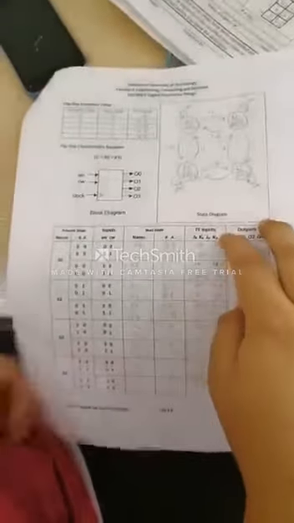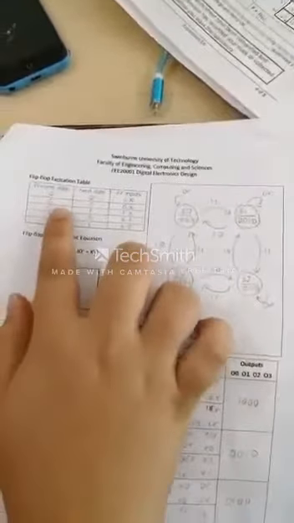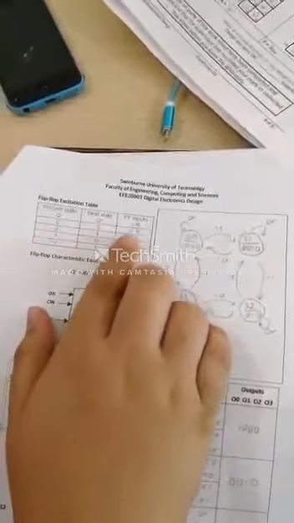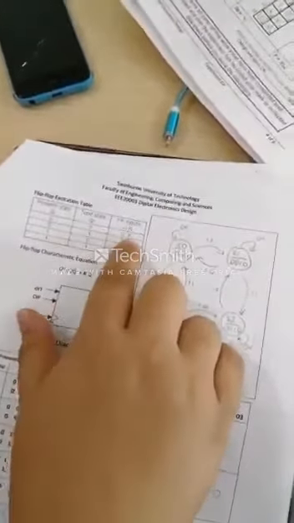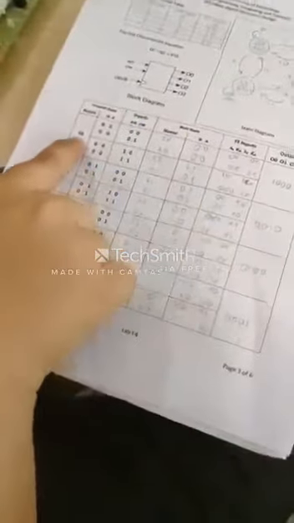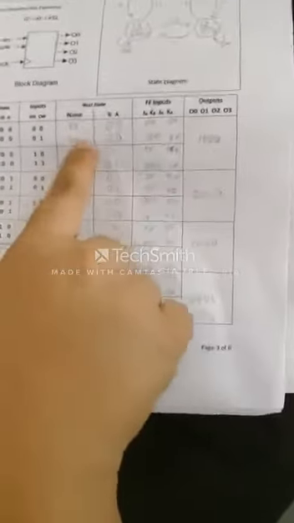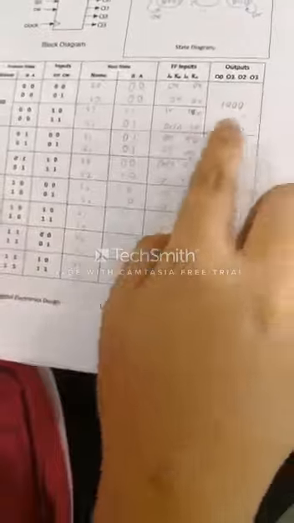So this is the flip-flop excitation table, which presents state 0, 0, and this is the flip-flop input. J is 0 and K is X, followed by this. This is the state diagram. For S0, the output will be 1, 0, 0, 0.